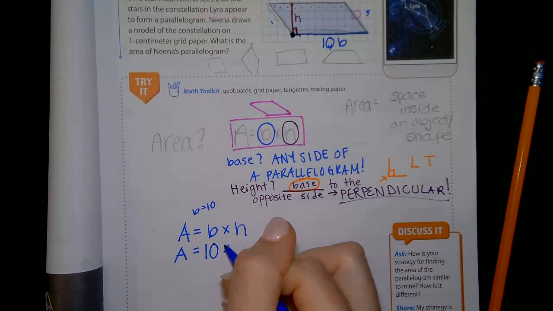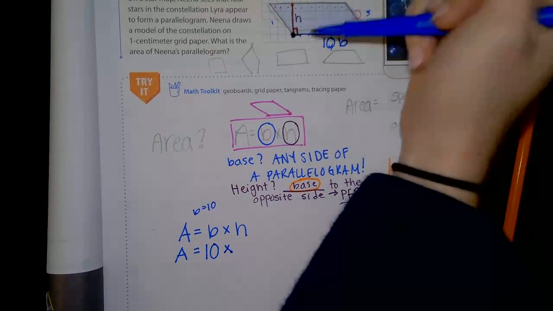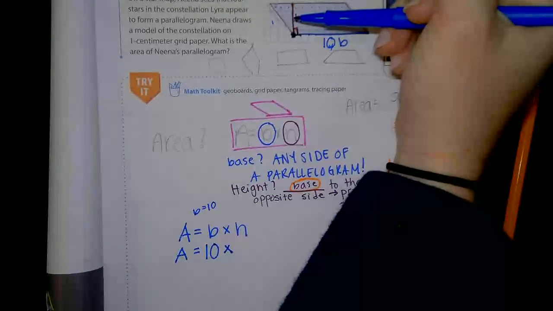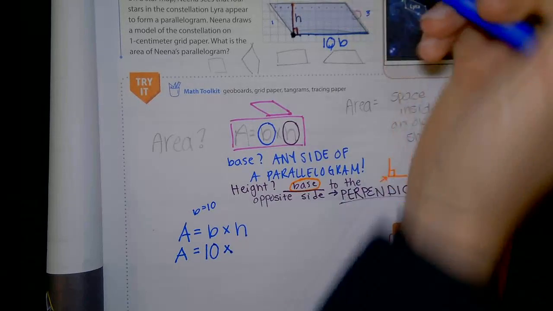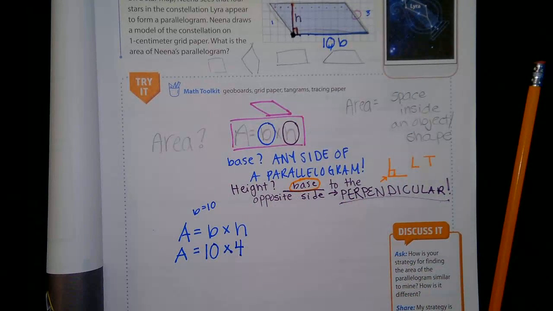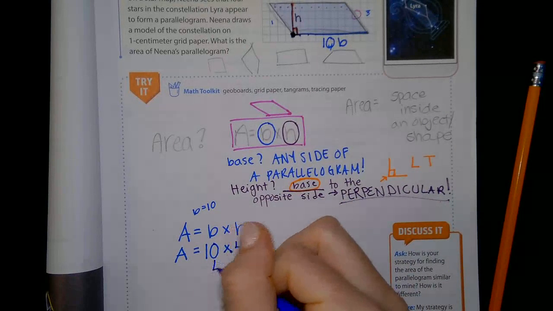And now I'm going to find my height. Same idea. Here's my height. Let's count: 1, 2, 3, 4. There's my 10 times 4. 10 times 4 is 40.